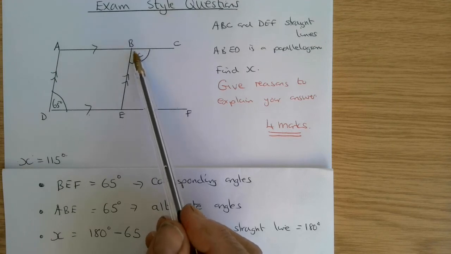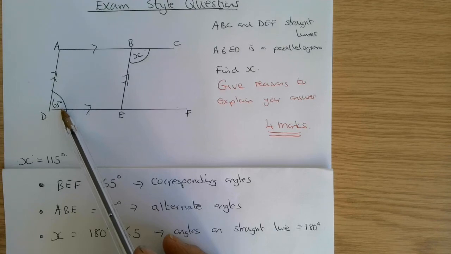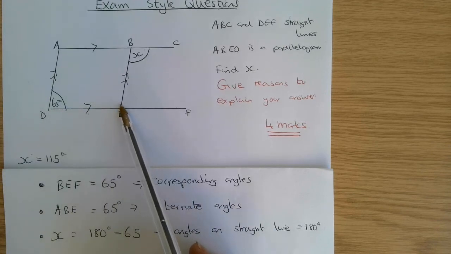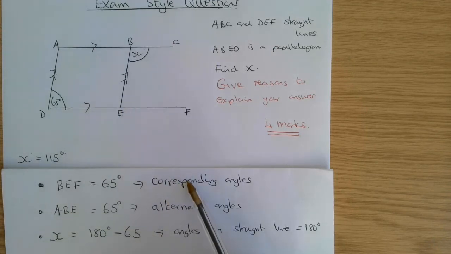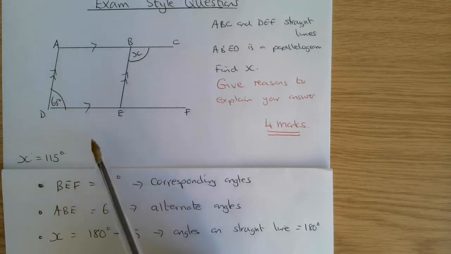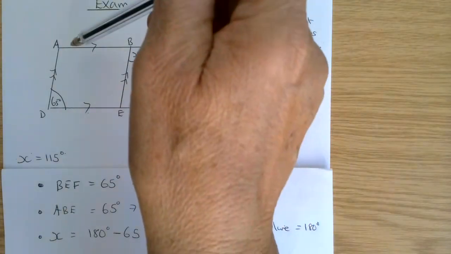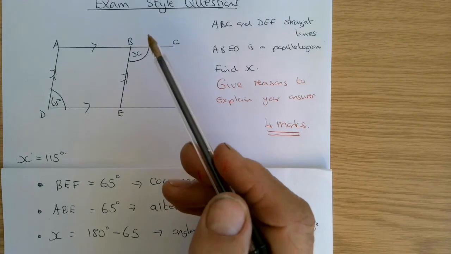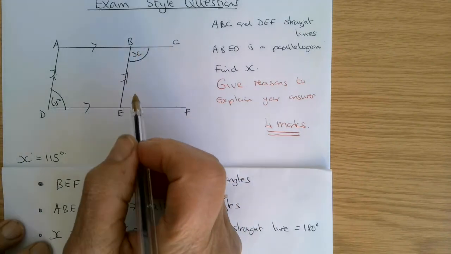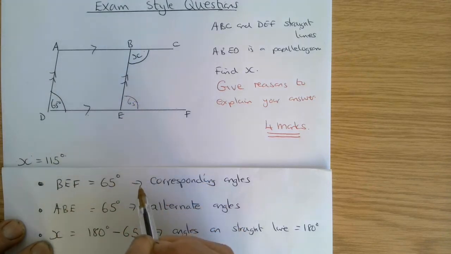So BEF equals 65 degrees. It's a corresponding angle. Okay, I've written it. E is the one we're looking at. So we've got a corresponding angle. If you look at the parallel lines going down, and it slides down, so BEF, this one here is 65 degrees, corresponding angle.